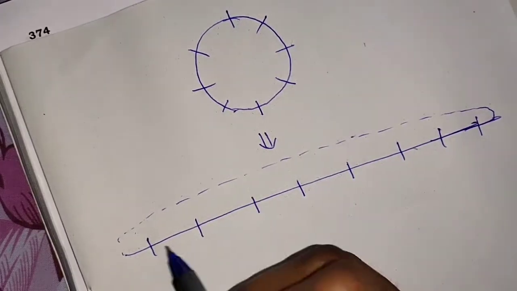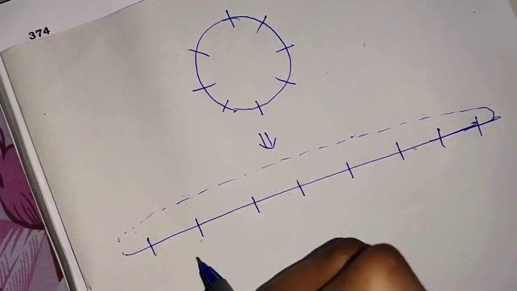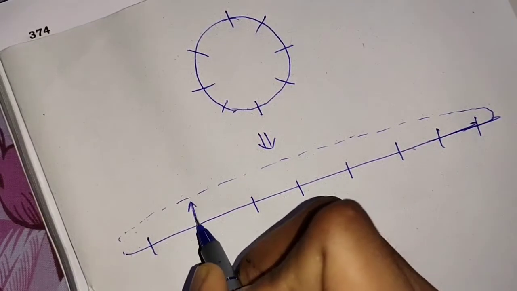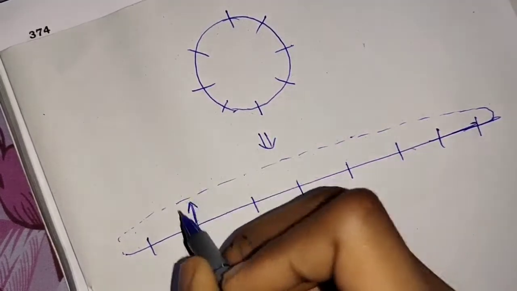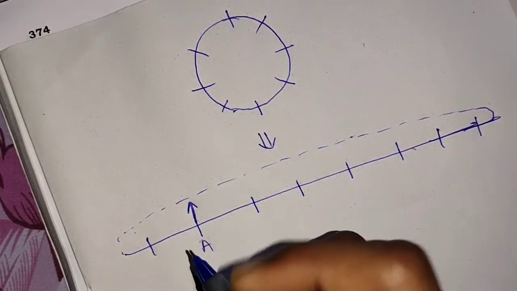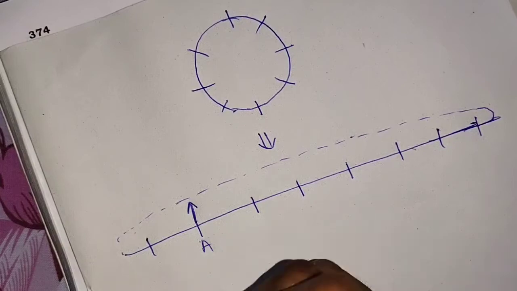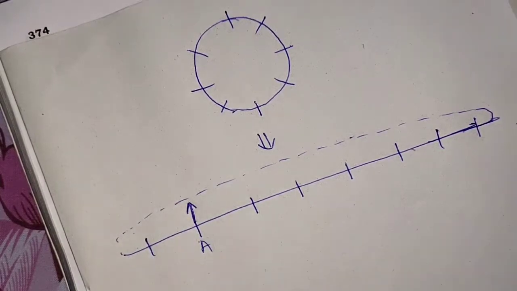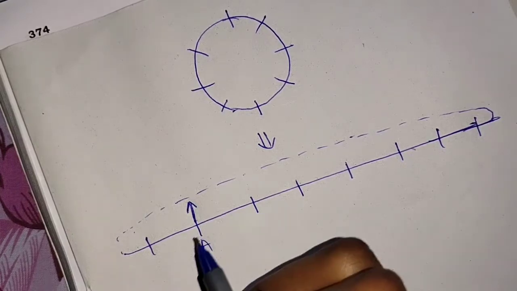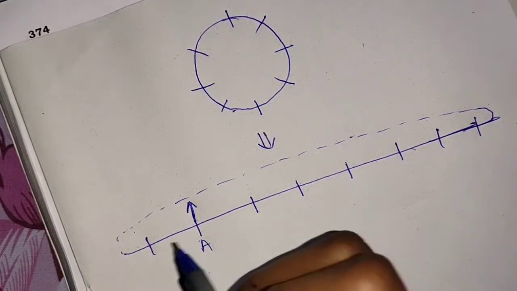Now say there is a person A, and let's say A is facing inwards, that is, facing the center, and we have to place a person who is sitting second to the left of A. So where will we put that person?